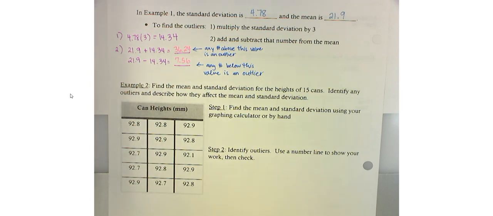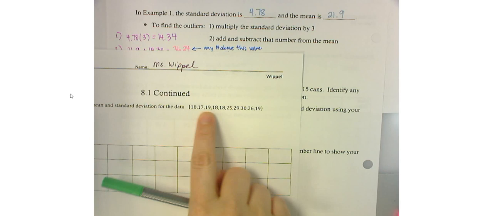Let's look at our data set. I put it on the first page for you. Any numbers above 36? Below 7.56? Nope. Okay, so for this set, there are no outliers in this data set.